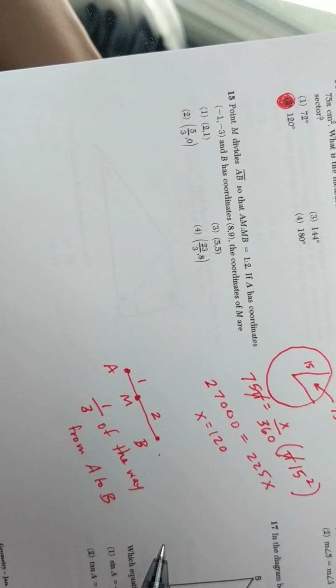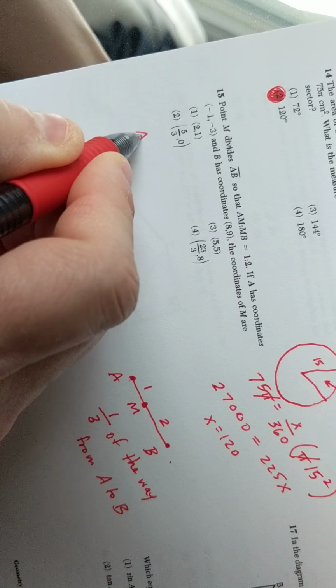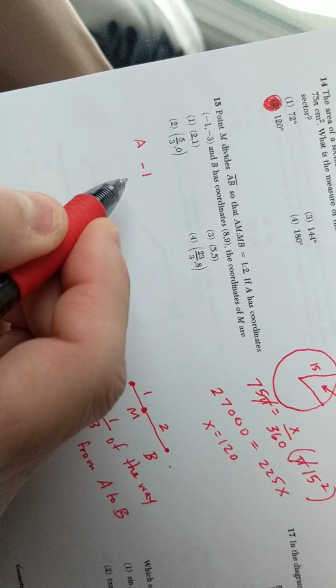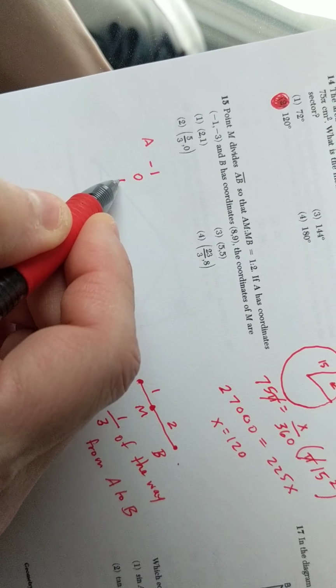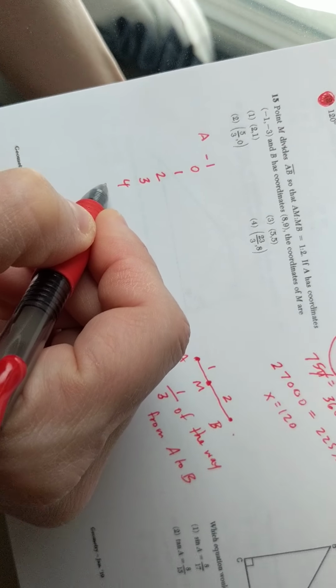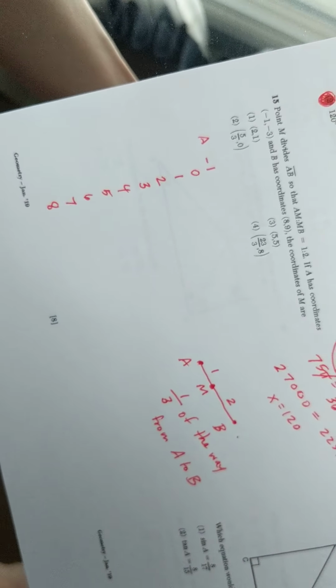Okay, so let's see. So if A begins at -1 and goes all the way to 8 to get to B, -1, 0, 1, 2, 3, 4, 5, 6, 7, 8. We're making a list.